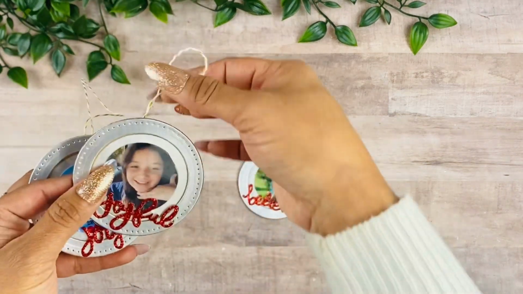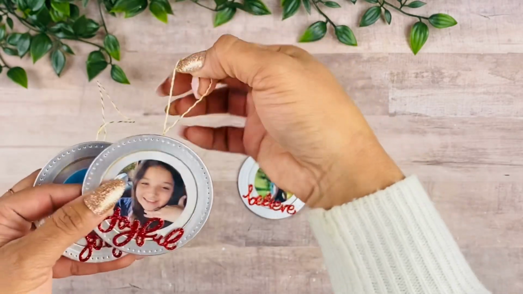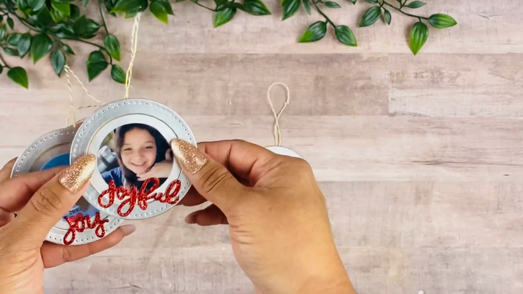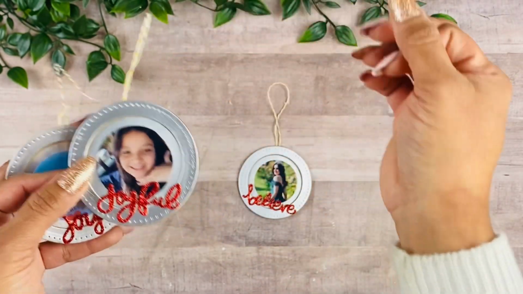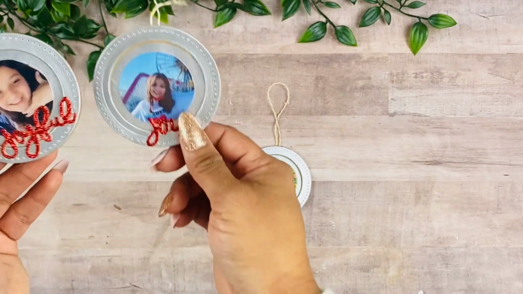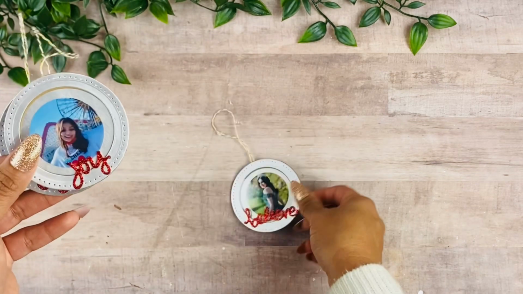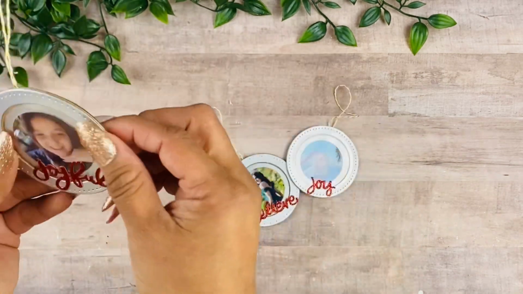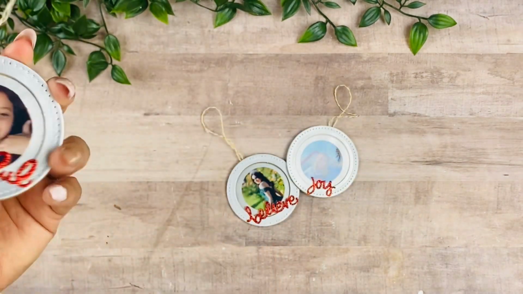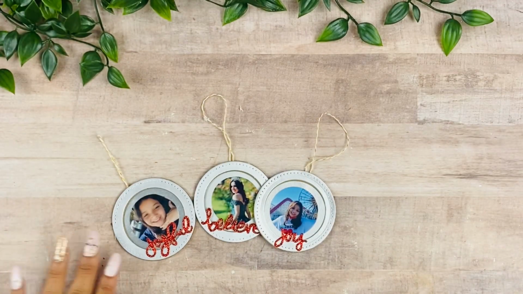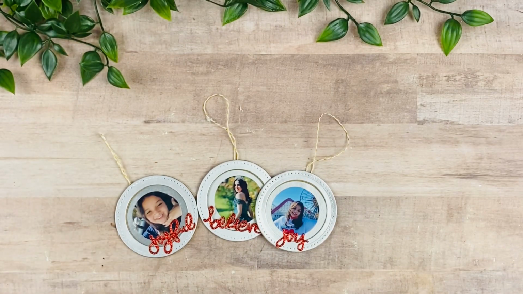And then everything else after that was really simple, using the dies, adding the little string here, and then I used different dies to put some sentiments there as well. If you like, you can also make this a little bit thicker and turn them into shakers. And so that is what I have for you guys today. I hope that you enjoy this video, and now let's go ahead and make them together.